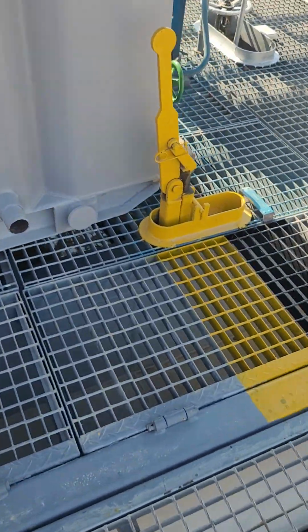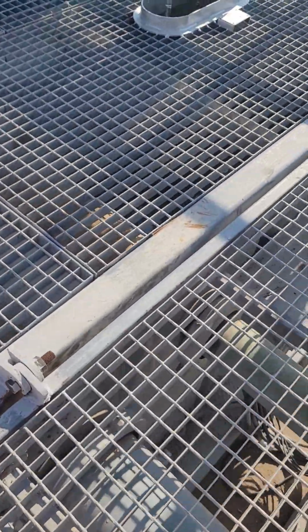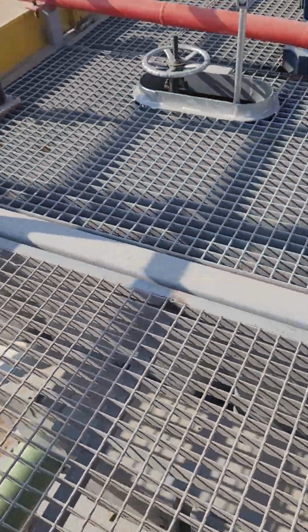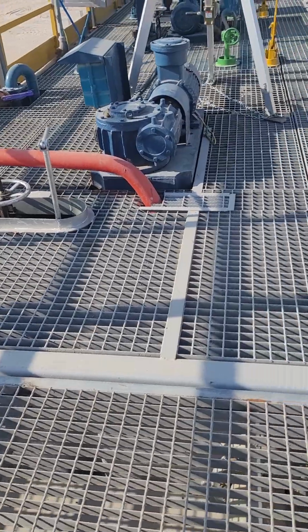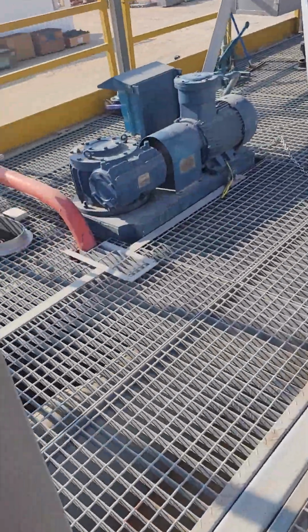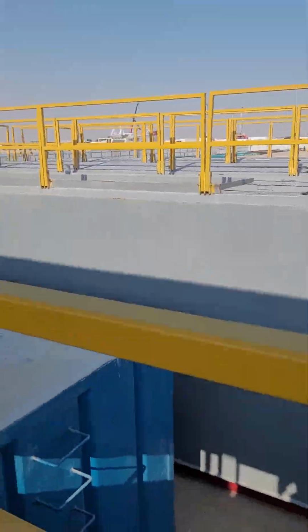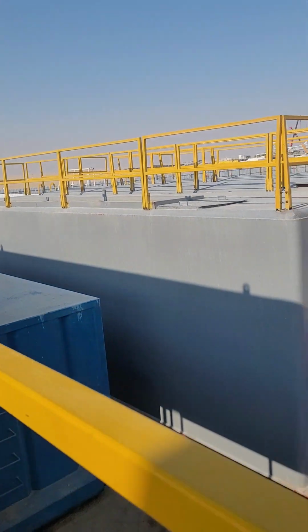Then we have the third tank. You see, this is the second tank. Here we finish the second tank. The third tank, the active tank, is this one. The capacity is 500 barrel, so we can keep the active mud here. And here we have reserve tanks, 3 reserve tanks. Each one is 500 barrel.